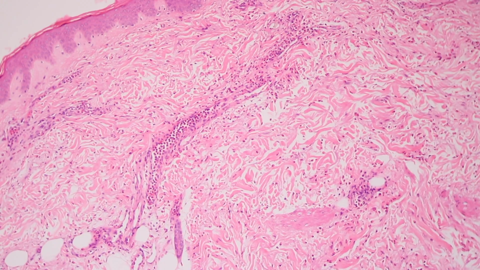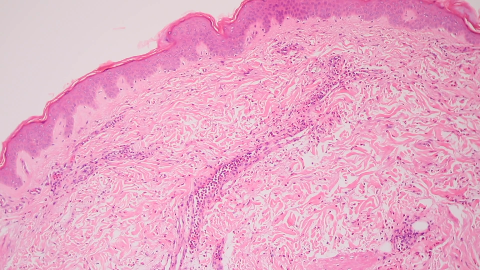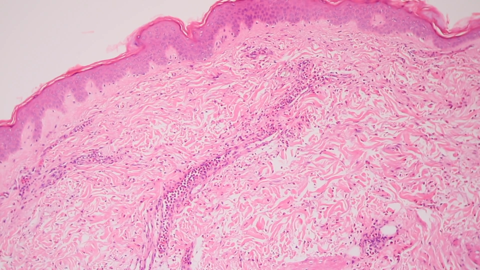So think of drugs, and think of medication drugs, not necessarily cocaine or street drugs, but think of medication-associated etiologies, and also think of Churg-Strauss when you see lots of eosinophils present in the biopsy.